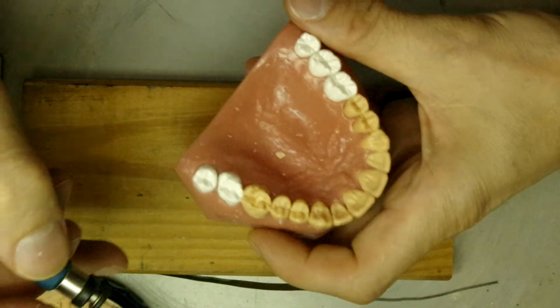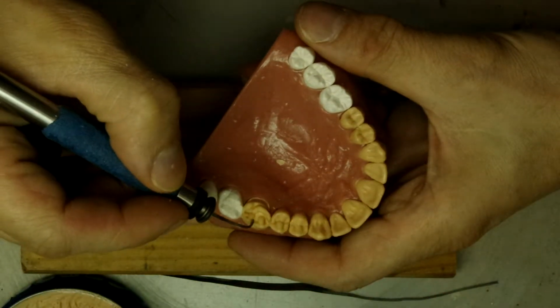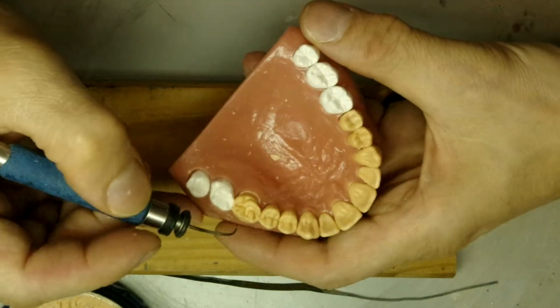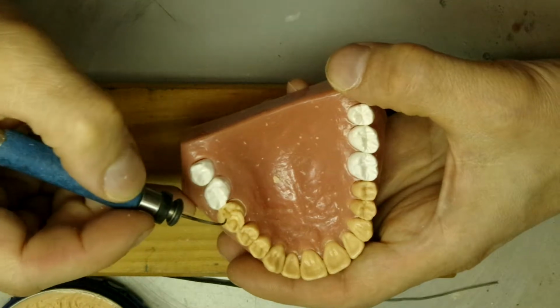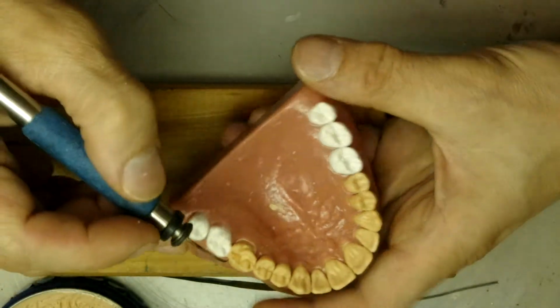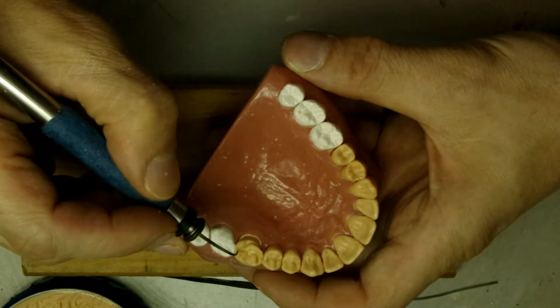And we can move on to here. Here we'll might as well just puddle it in a bit. Puddle that in.